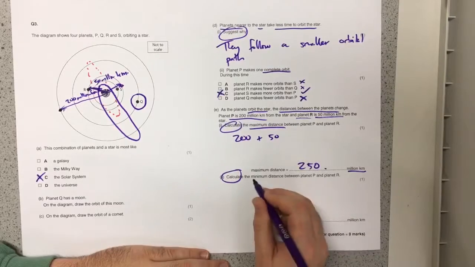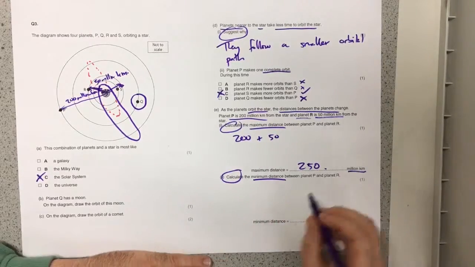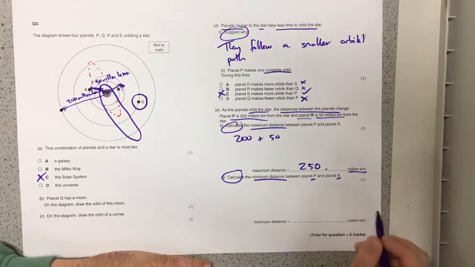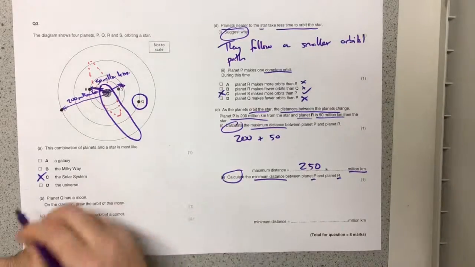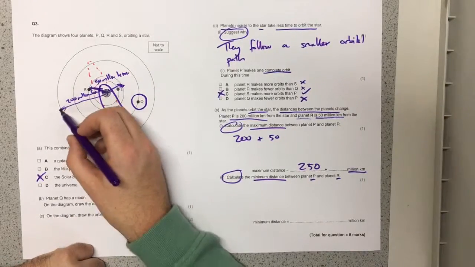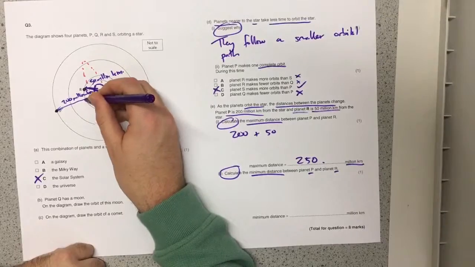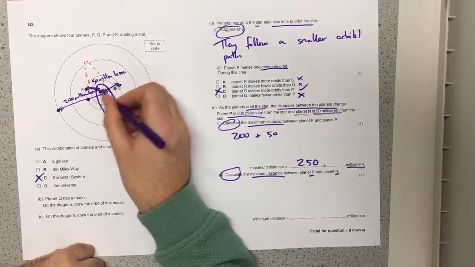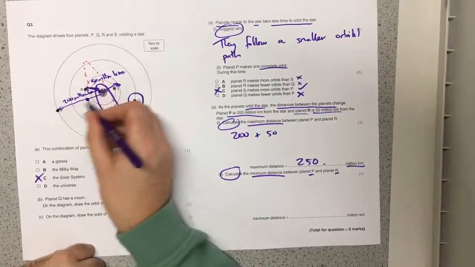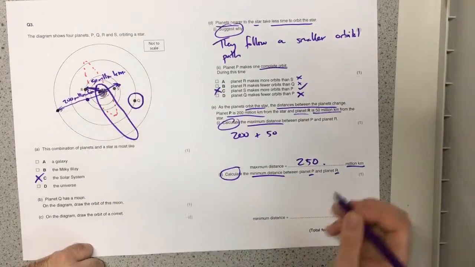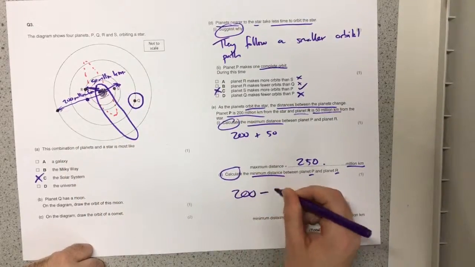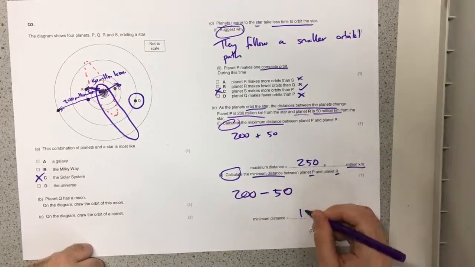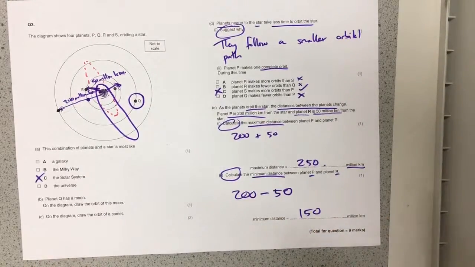Then it asks us to calculate the minimum distance between planet P and planet R. Now the minimum distance is going to be when perhaps P is still here, but R is here. Now this time we've got this section here being 50 million and this whole section is 200 million. So this time we've got to do 200 minus 50. So the minimum distance is going to be 150 million kilometres.